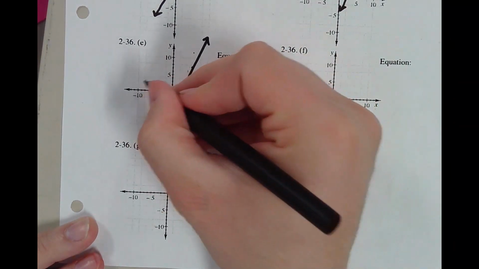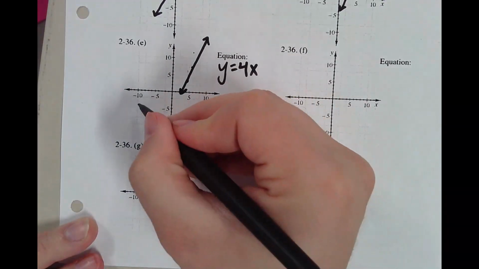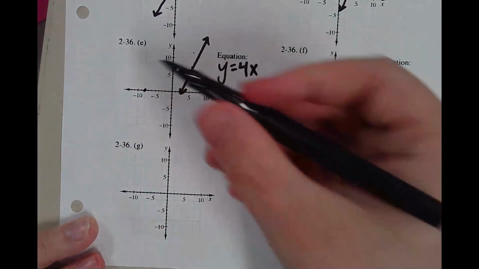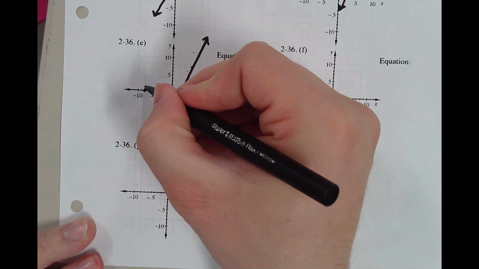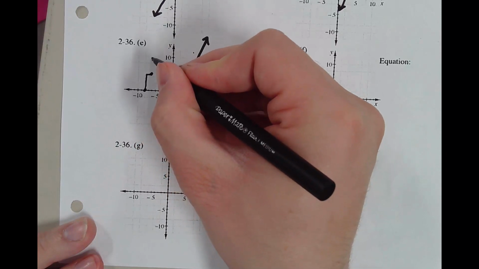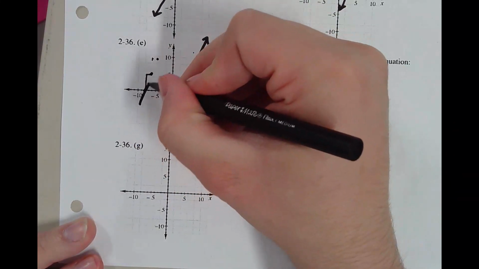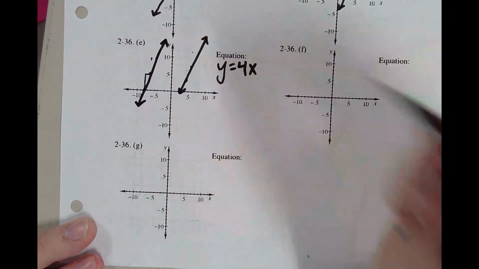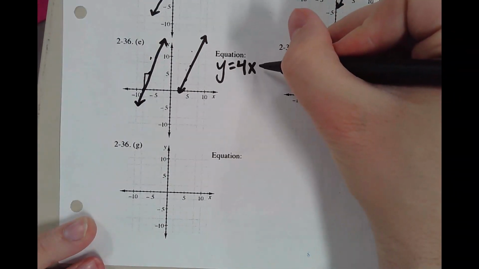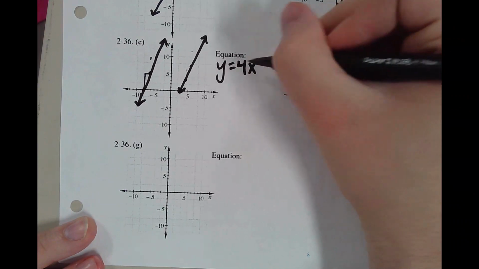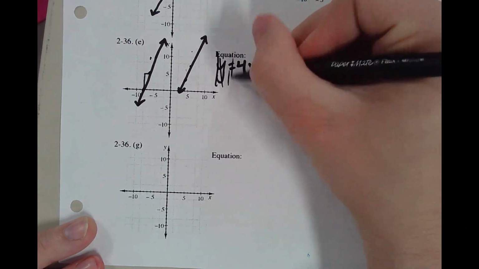What about this line? Because this is not the only line with a slope of 4. Put another dot and create a slope of 4. 4 over 1. That's another line that has a slope of 4. So these ones wouldn't have the same equation. They'd have the same slope, but not the same equation.